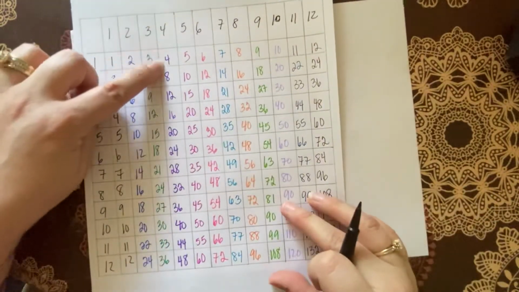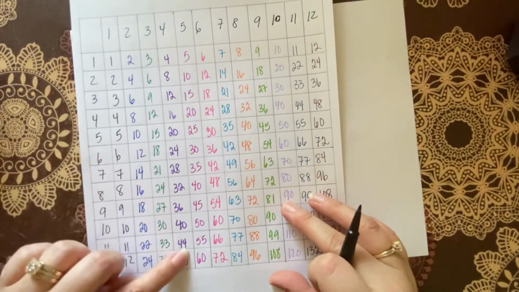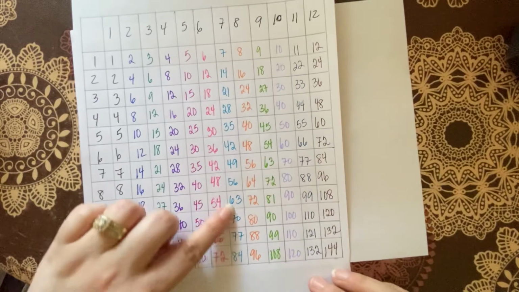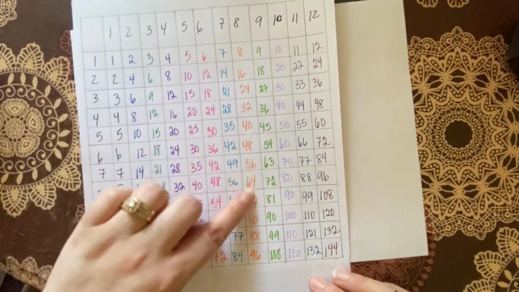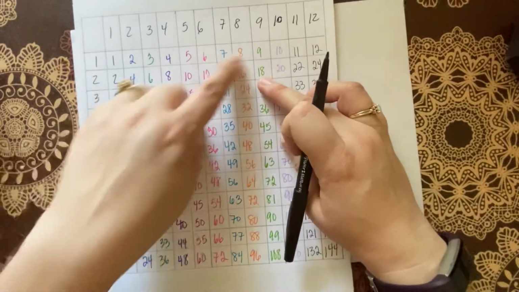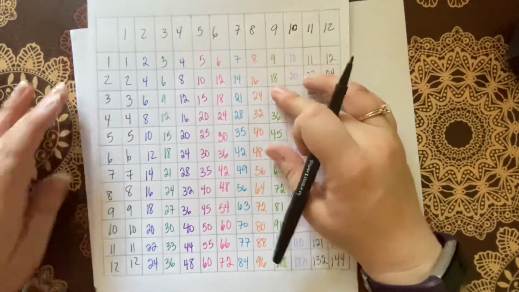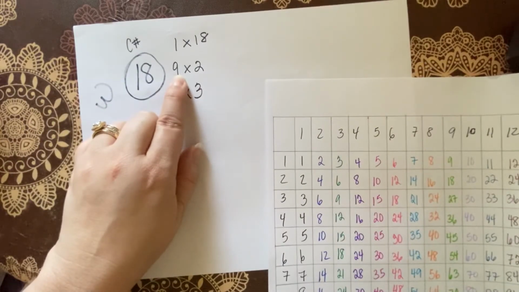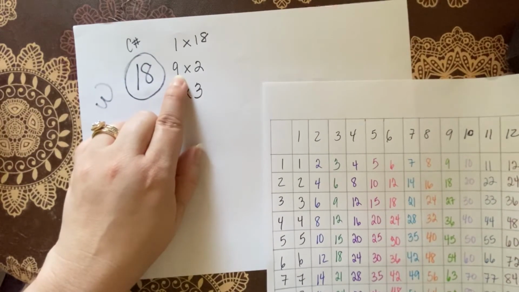Okay, I'm going to look again. I don't see any 18s there. Just quickly scanning, don't see any 18s until I get here. That's 2 times 9. But I already have 9 times 2, and that's the same factor pair. So I don't write 2 times 9 because I have 9 times 2.